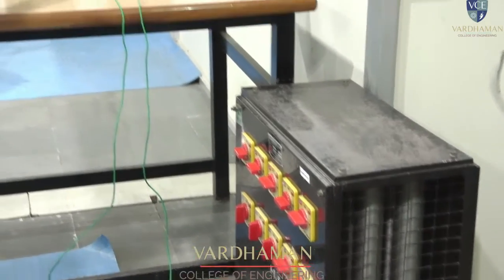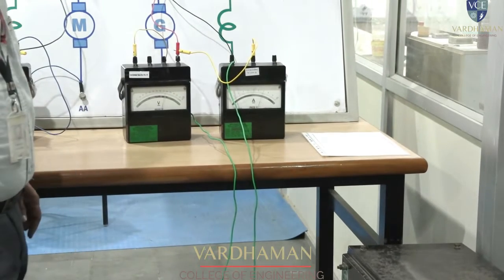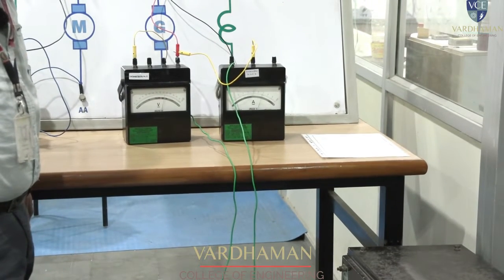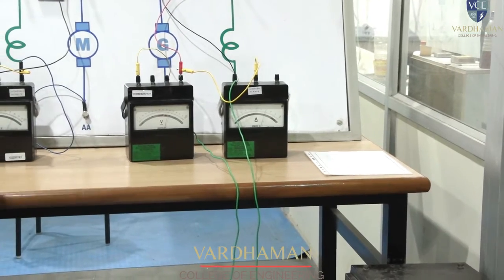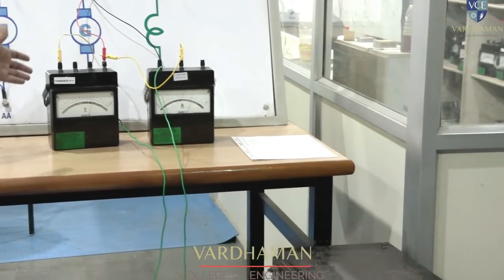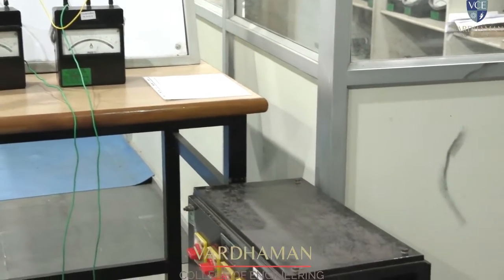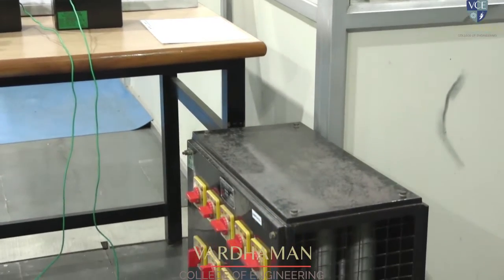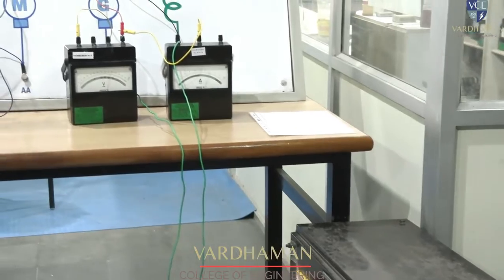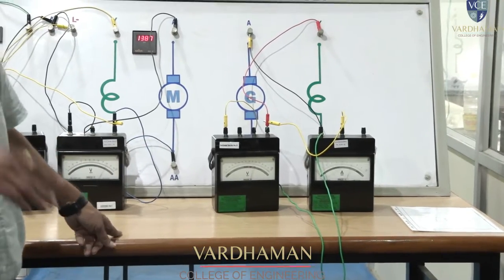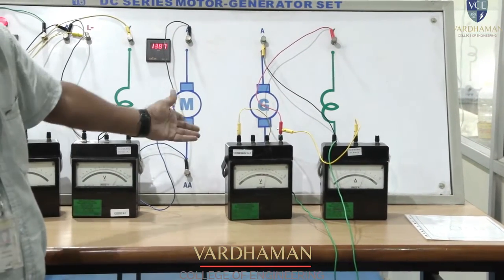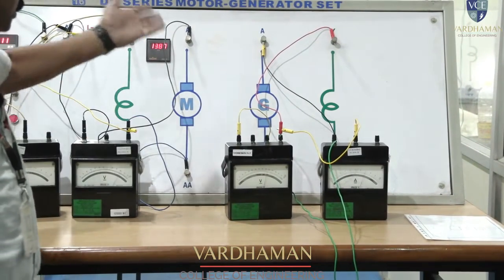Take 5 to 6 readings, going beyond the load current rating, that is 16 amperes. That is the procedure of this experiment. After taking the readings of terminal voltage and current from the ammeters and voltmeters, we will calculate the output power and input power, and the ratio of output power to input power will give the efficiency of the DC series generator.